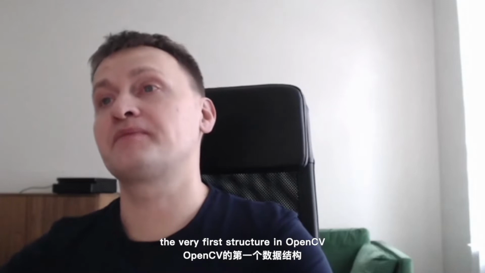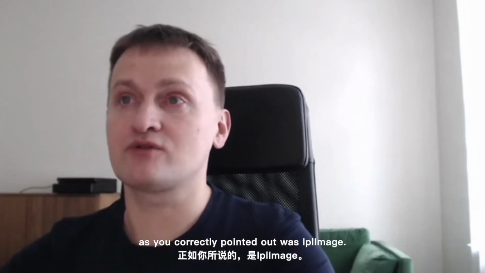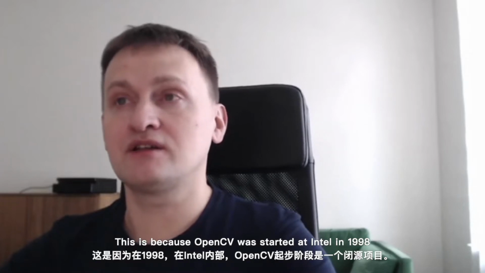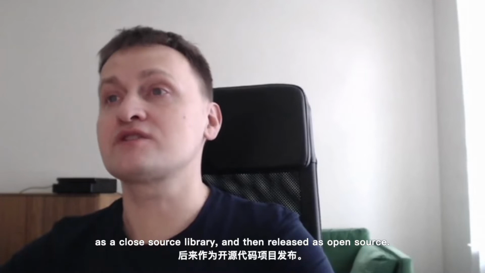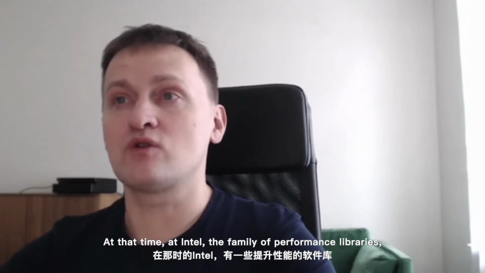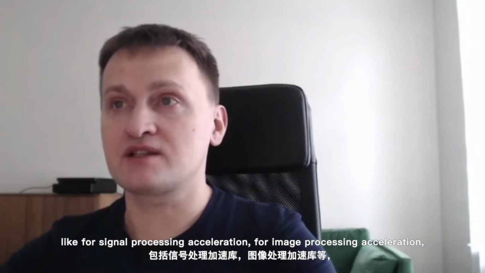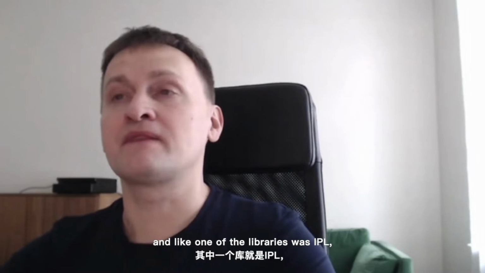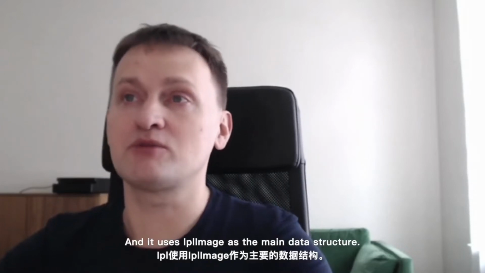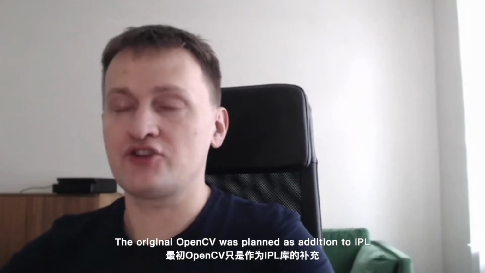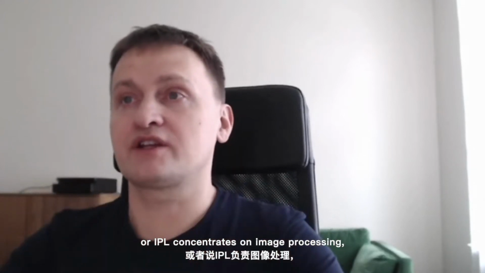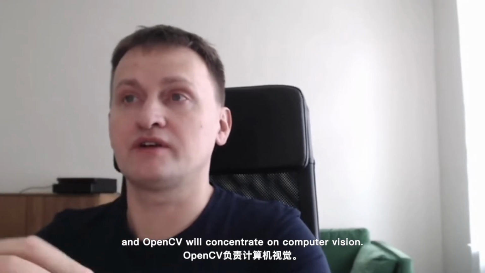In the very beginning, the very first structure in OpenCV, as you correctly pointed out, was IplImage. This is because OpenCV was started at Intel in 1998 as a closed source library, then it was released open source. And at that time, at Intel, there was the family of so-called performance libraries, like for signal processing acceleration and image processing acceleration. One of the libraries was IPL, the Image Processing Library by Intel, and it used IplImage as the main data structure. The original OpenCV was planned as an addition to IPL, that is, IPL will concentrate on image processing, and OpenCV will concentrate on computer vision.